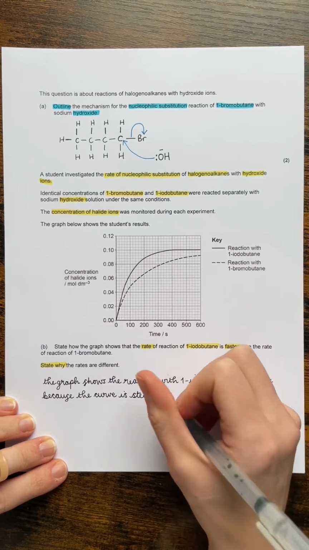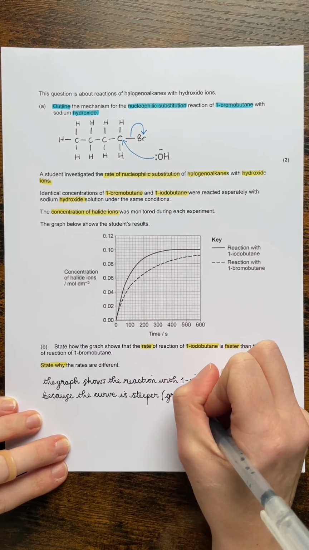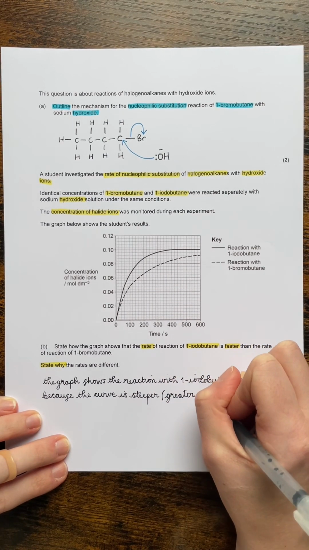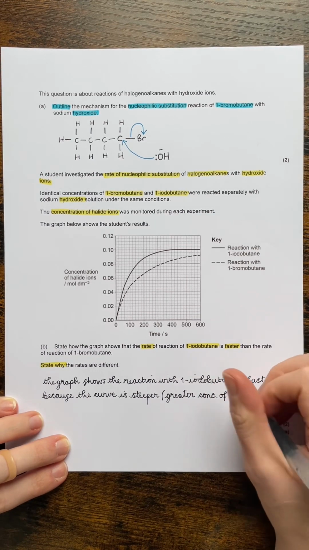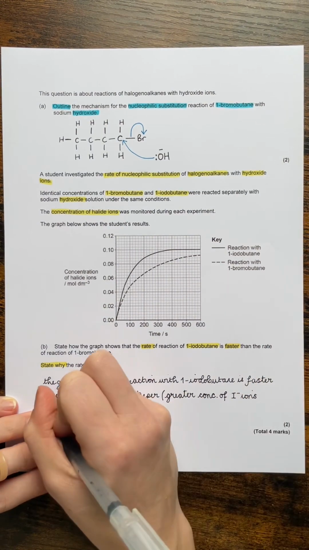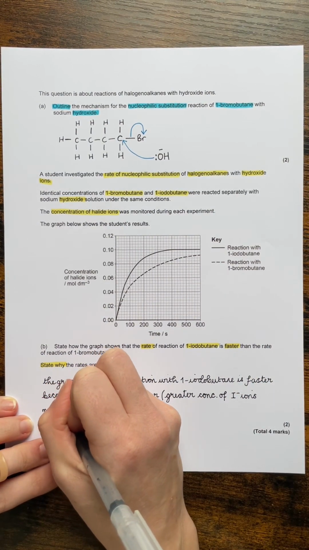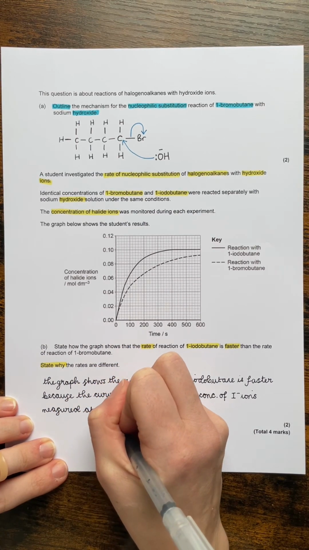And then for your benefit, I'm going to put greater concentration of I minus ions measured at any given time.